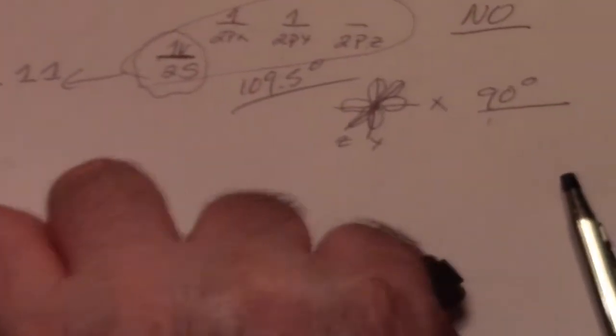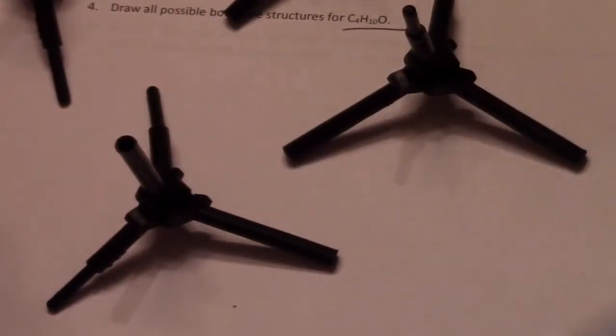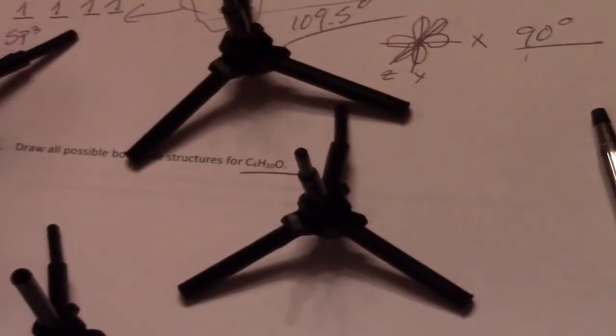Question number 4, draw all possible bond line structures for C4H10O. And so the easiest thing to do for that is to actually use your model kit. So let's build 4 carbons. Remember, we need 2 of the black pieces to build a carbon. So I'm going to snap those together. I don't have 10 white spheres, which is usually what we use for hydrogen, so we're just going to use our imagination for the hydrogens. And we'll use the 2 red pieces together to form an oxygen atom.